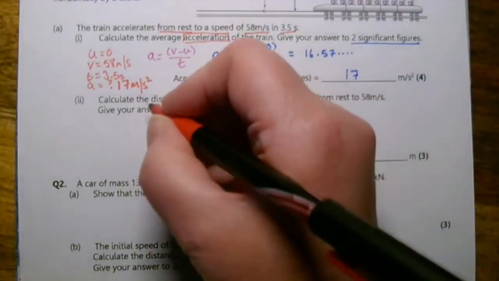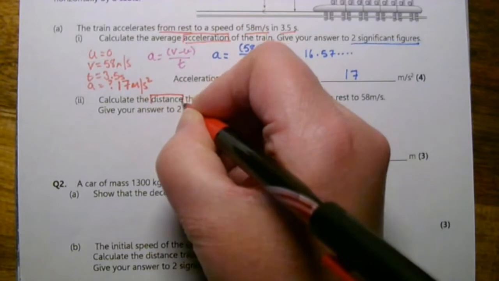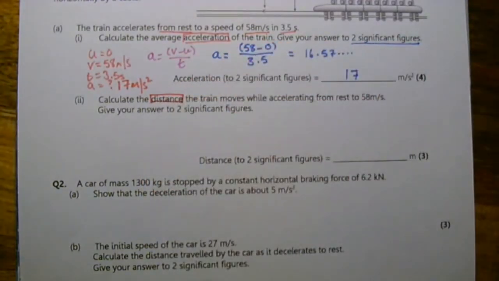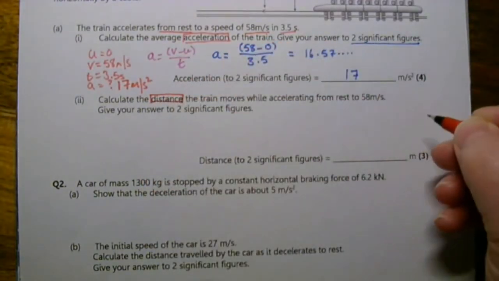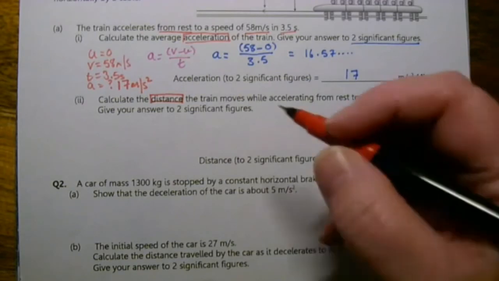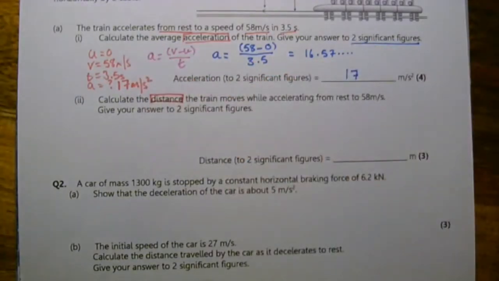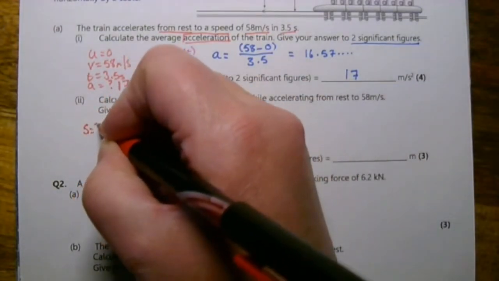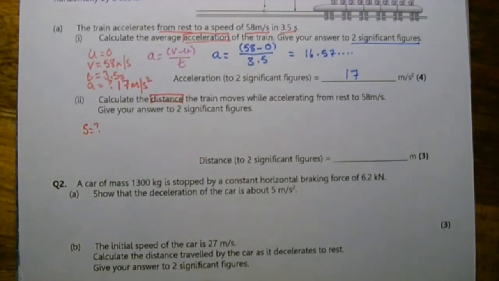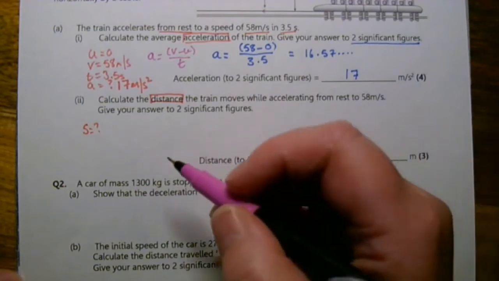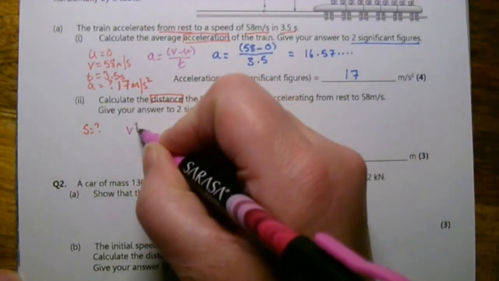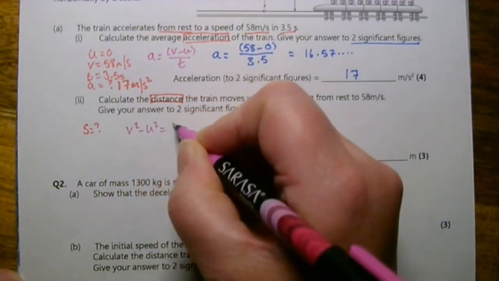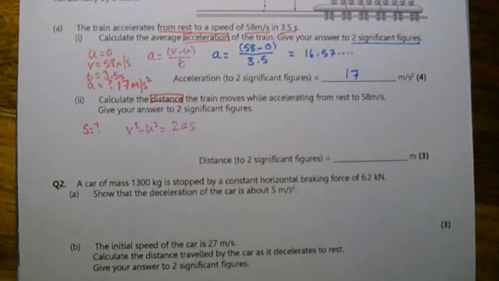And the next question tells me to calculate the distance the train moves while accelerating from rest to 58 meters per second. So we're still using the same list of data because it's still the same train, still the same question. But this time it's saying what is s. So the equation I need to use this time is v squared minus u squared equals 2as.